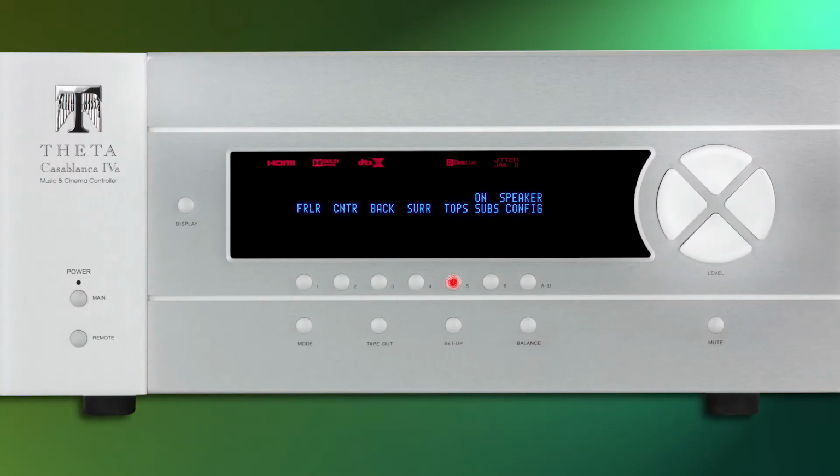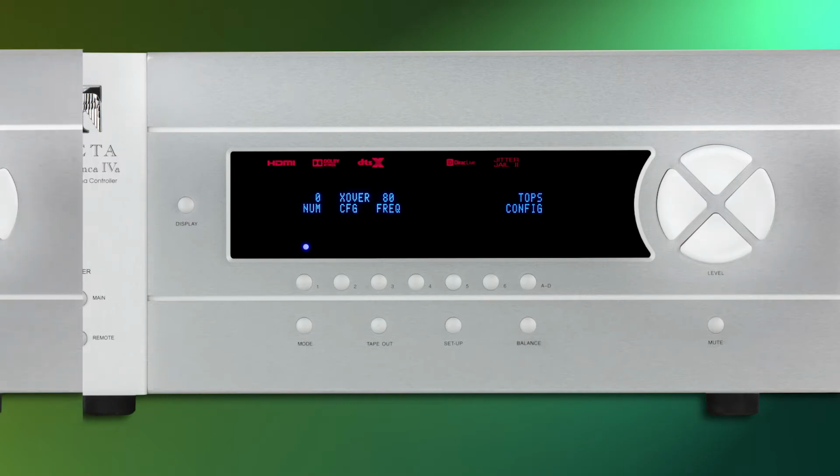Press button 5 to select the tops, also called overhead speakers. Button 1 selects the number of overhead speakers you will be using. Use the main level up-down pads to select either 0, 2 or 4 speakers. Button 2 selects whether there is a high-pass filter applied to the overhead speakers or if they are to be full range. Button 3 selects the crossover frequency if a high-pass filter is used. Press the Setup button to return to the speaker selection page.